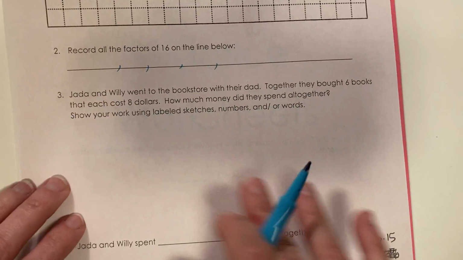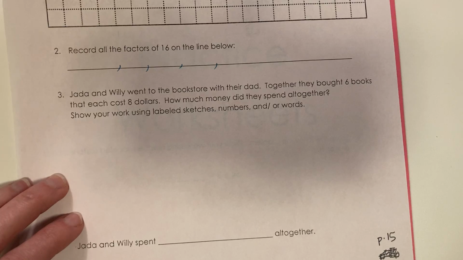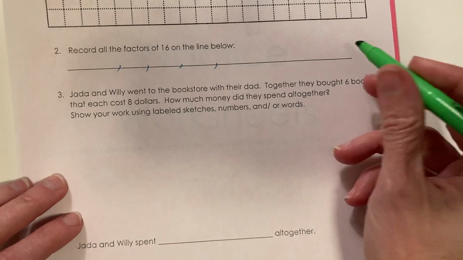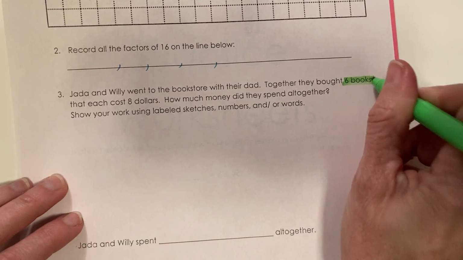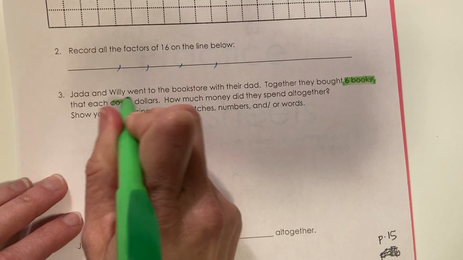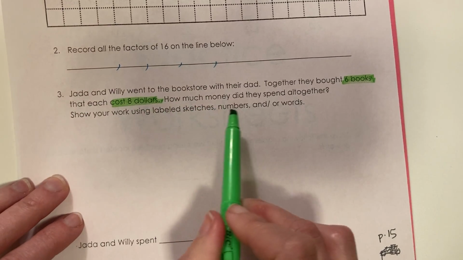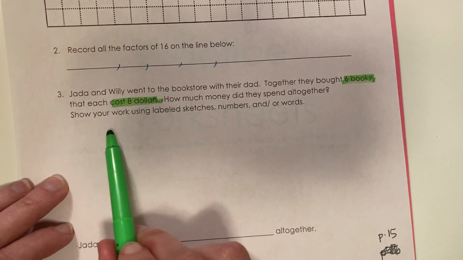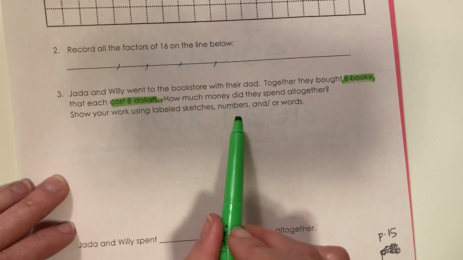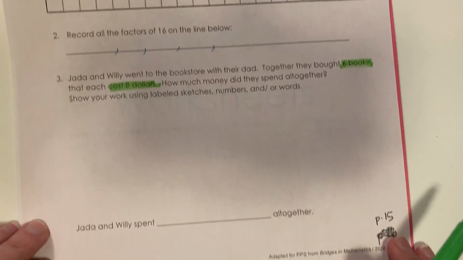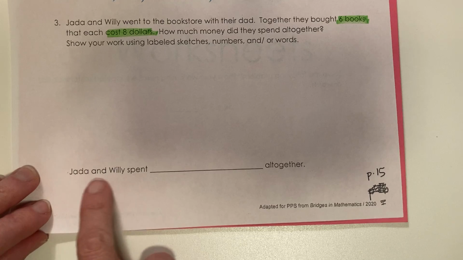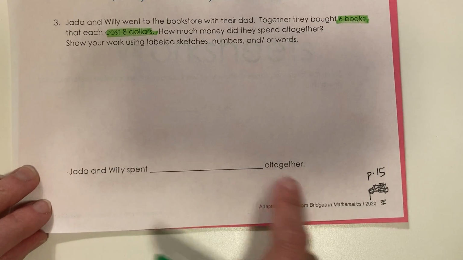Problem number 3. Jada and Willie went to the bookstore with their dad. Together, they bought 6 books that each cost $8. How much money did they spend altogether? Show your work using labeled sketches, numbers, and/or words. So just show your work, however you like. Jada and Willie spent blank altogether. You fill in that blank.